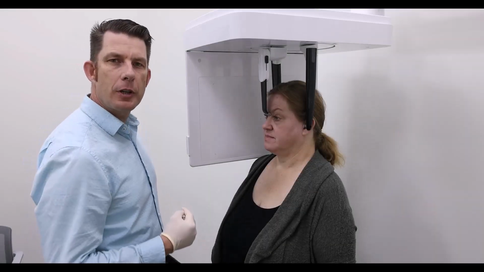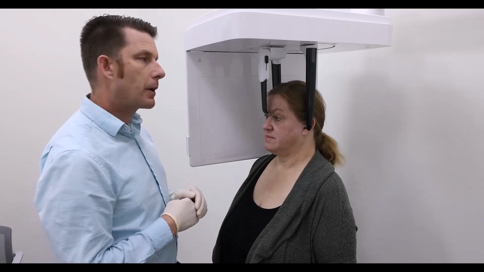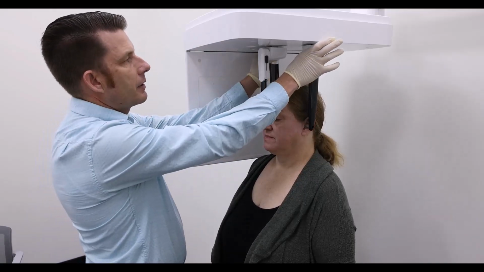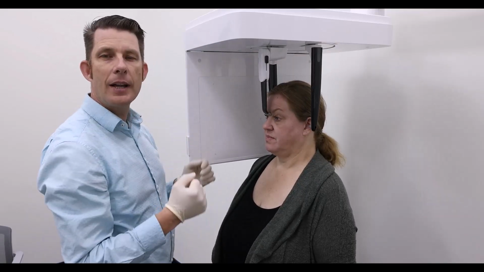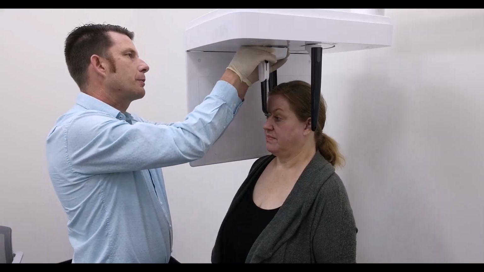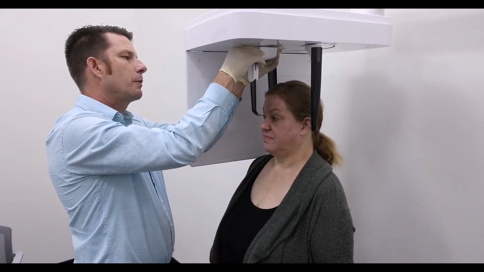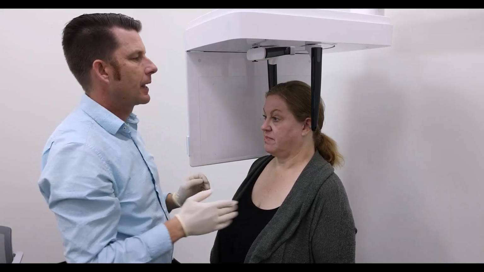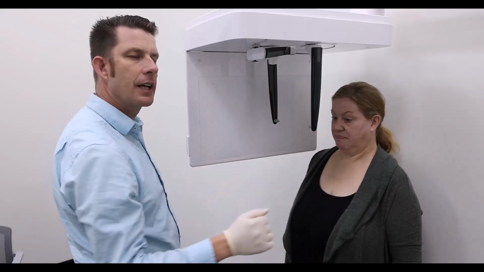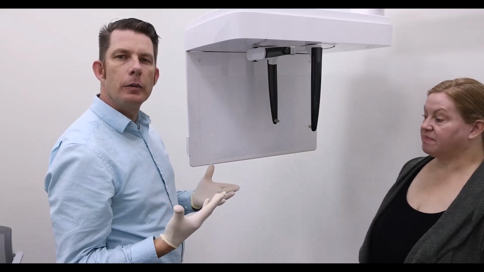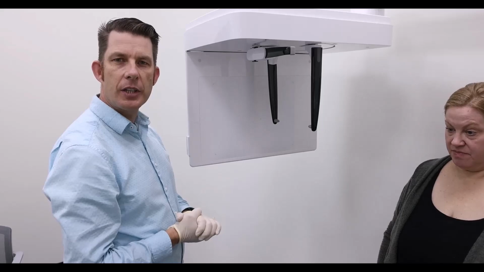With our image capture complete, I'm going to release our patient from the device by moving our ear rods out of the way, our temple support forward, rotating this up. You can go ahead and take a step back, and that was our lateral Ceph patient positioning.